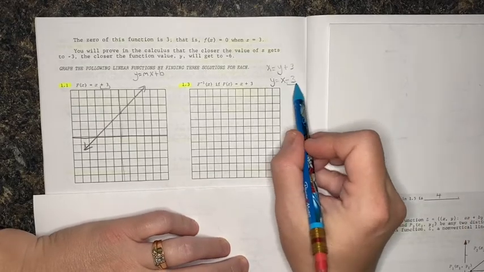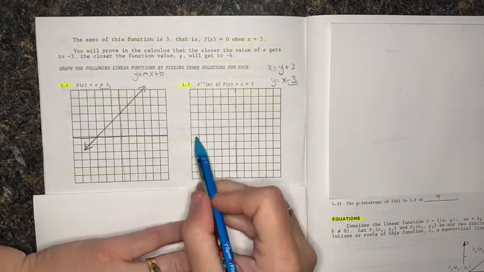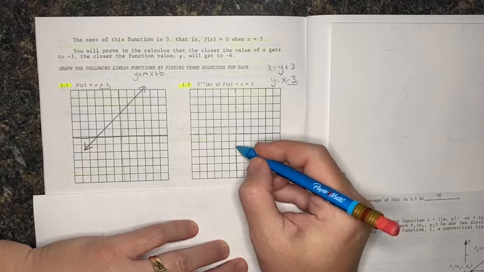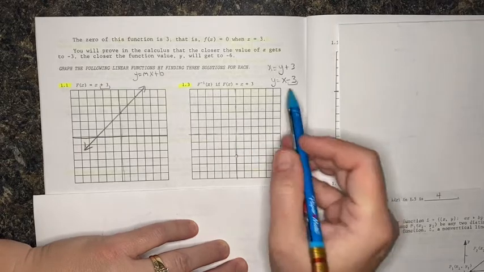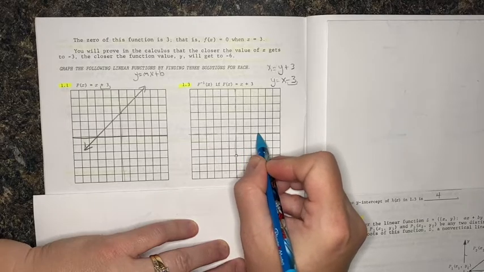Now, again, we still have our b. So let's put in our lines here. And in this case, our b is -3. 1, 2, 3, we put a mark. Our slope is still a positive slope, so we're still going up 1 over 1.